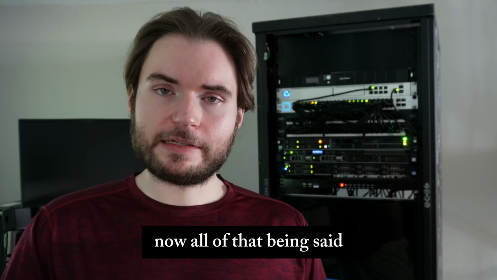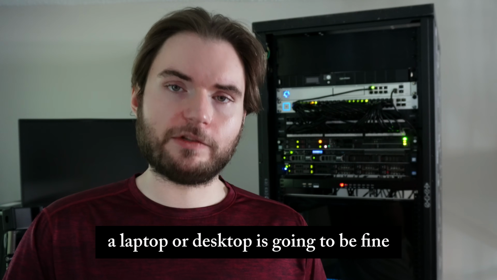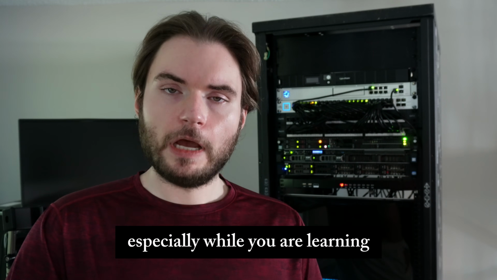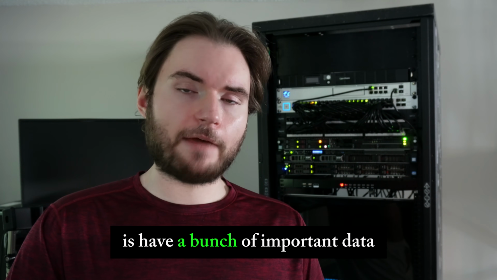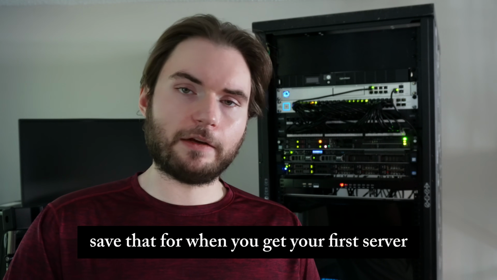Now, all of that being said, for somebody who is just starting out, a laptop or a desktop is going to be fine, especially while you are learning. The only thing you don't want to do is have a bunch of important data stored away on this device. Save that for when you get your first server.